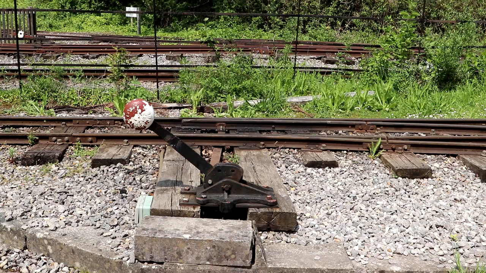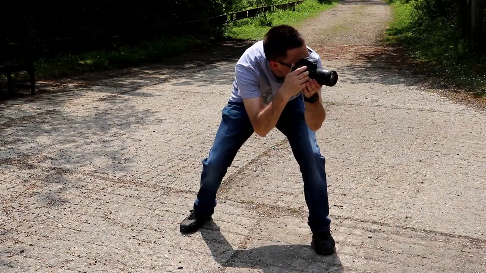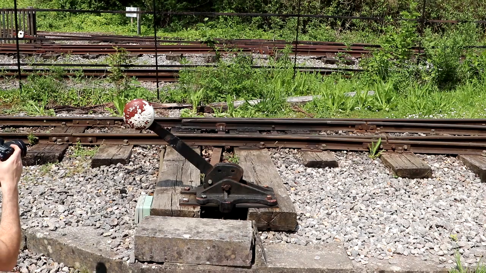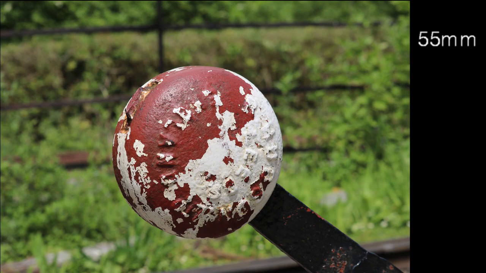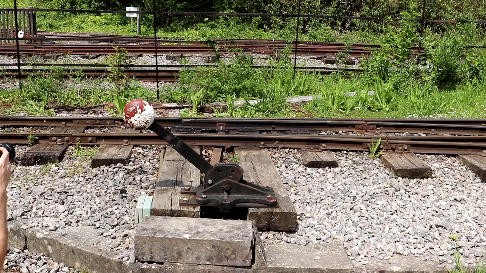So we've got this points lever here, and I like the end of it. I think it looks quite cool. So I've still got the 55 to 250 on here. So I'm going to take a shot at 55 millimeter. I'm going to get in nice and close and get it nice and sharp. There you go, nice and sharp. And if you look at the background on this shot, you can see the railings in the background there.